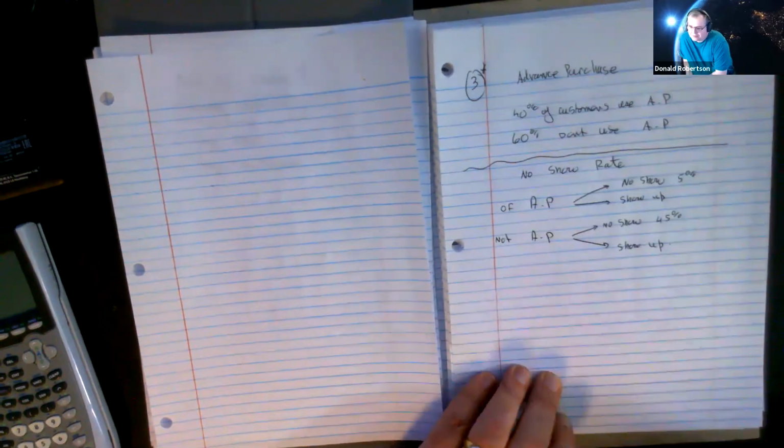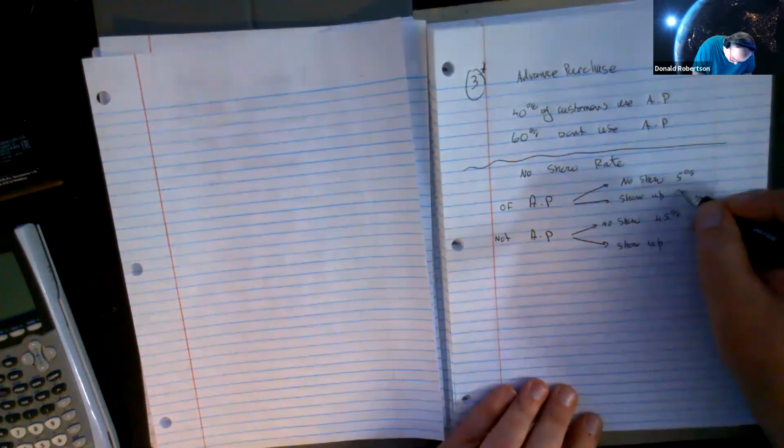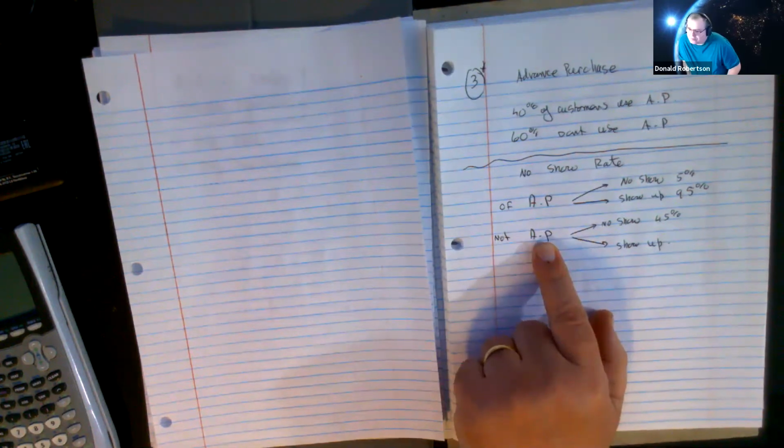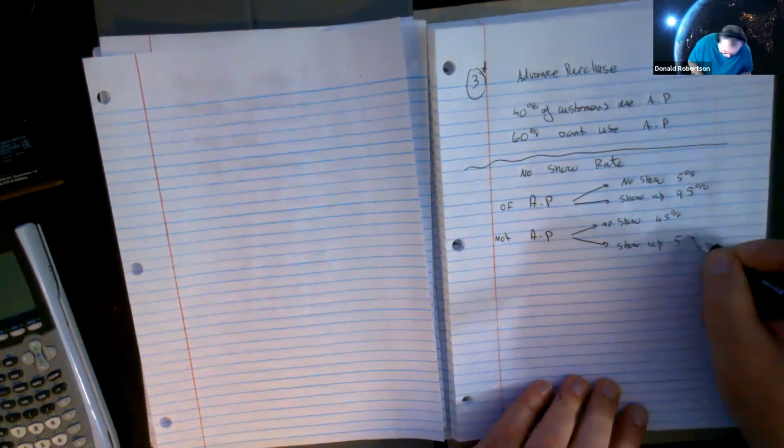Now, you might think there's something missing here. And there is. It's what percentage actually turn up for the flight. I'll call them the show-ups, right? So there's no-shows, who don't turn up, and then the show-ups do. If I tell you this number, isn't it obvious what the other number has to be, even although they didn't explicitly mention it? Would you agree that you either show up or you don't? So 5% don't show, the other 95% did show up. The not advanced purchase group, 45% did not turn up. Yikes. Doesn't that make 55% do turn up?